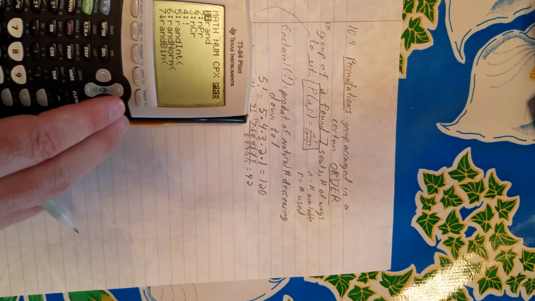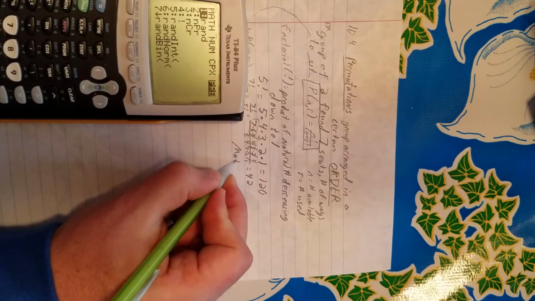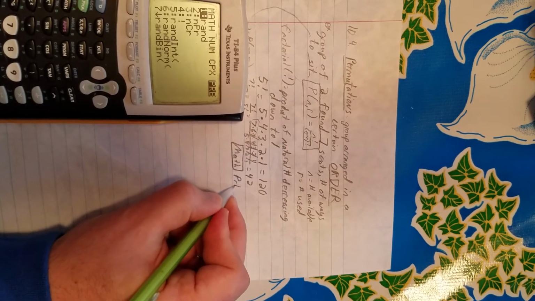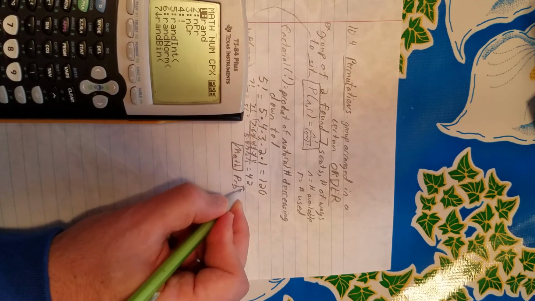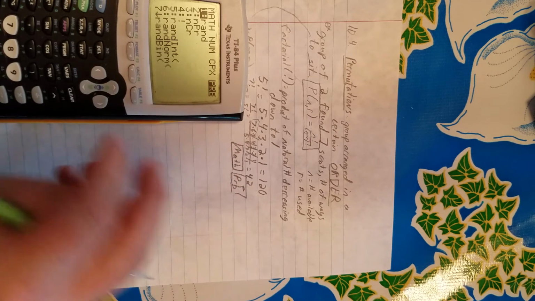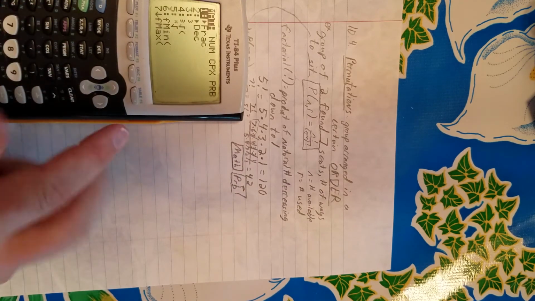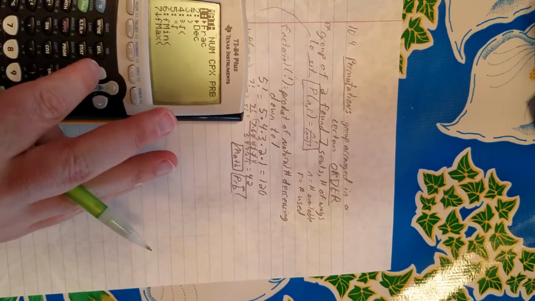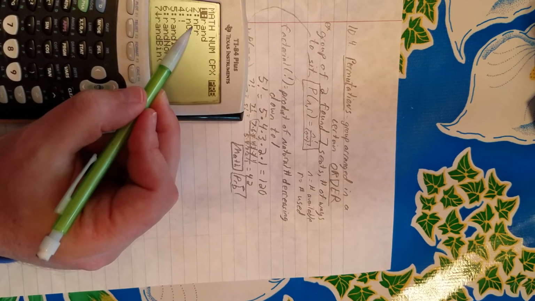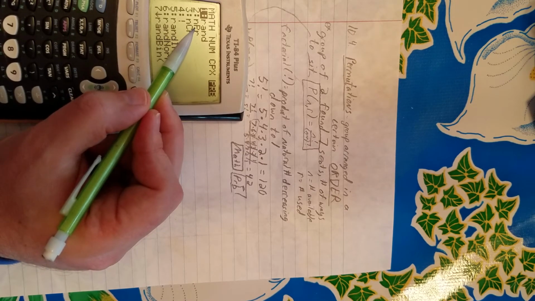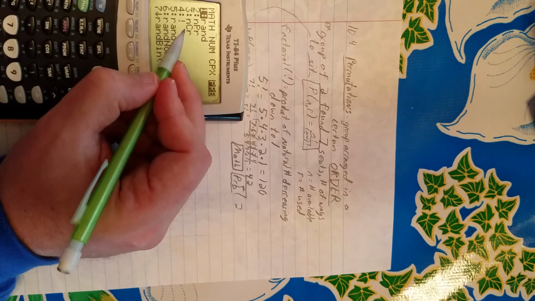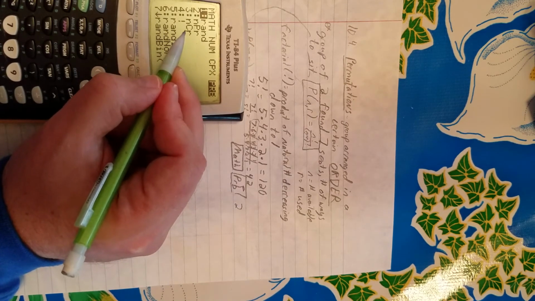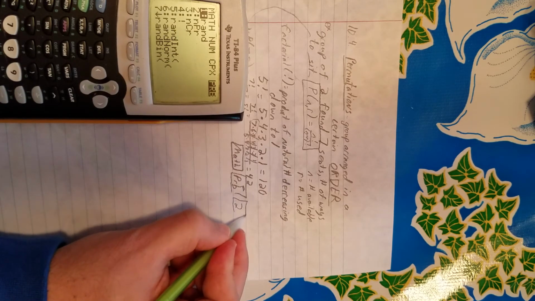All right, so we go math, and then we get the probability. The quickest way is actually to go left arrow. So let me just start over again. We go math, here's probability. So I could go right 3 times or I could go left once. We're doing permutations today, so we're going to hit 2. The next lesson is combinations, so that would be 3. But for this one, we're doing 2.